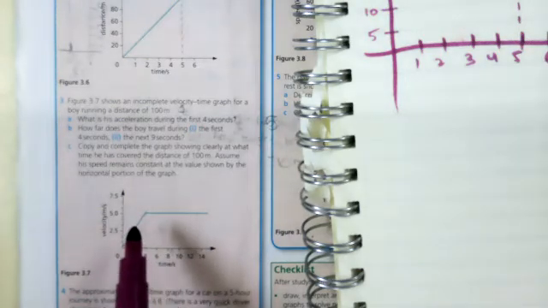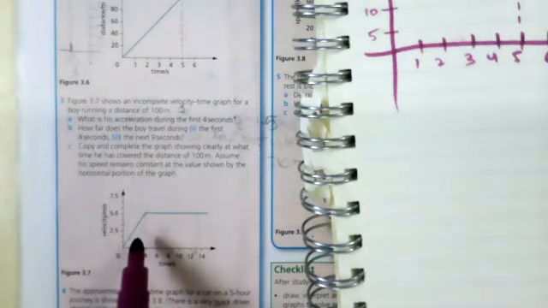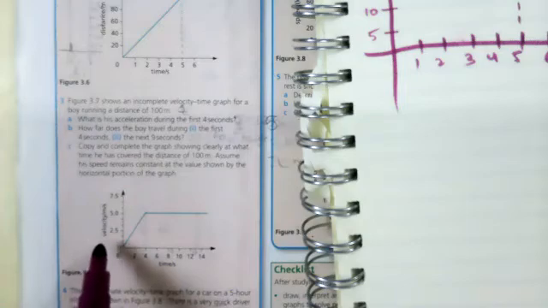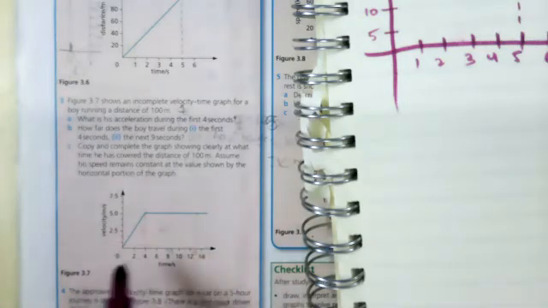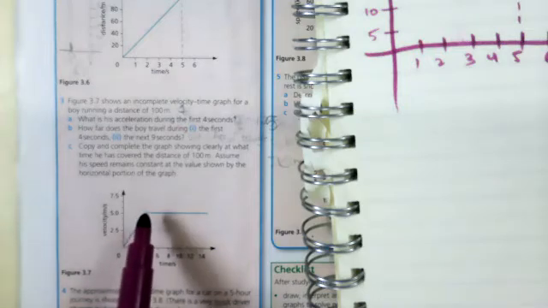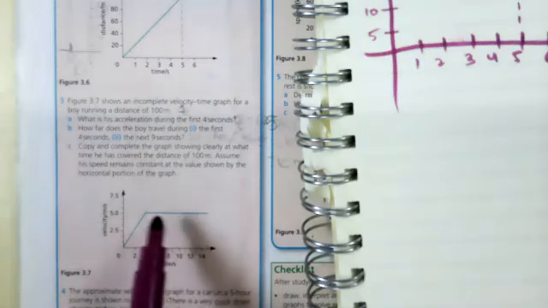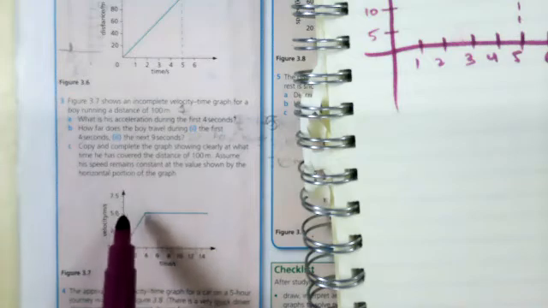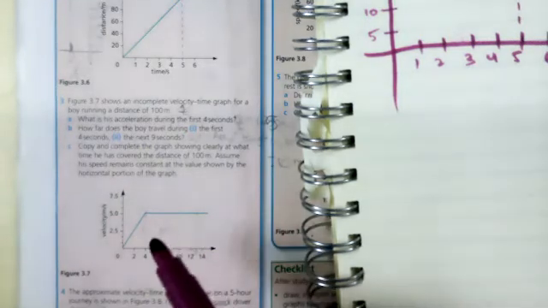Okay, yes, Sarah is correct. Acceleration is not 0, because velocity is changing. Acceleration will be 0 when this is a straight line, like here, where the velocity is not changing. But here, the velocity is increasing, so there is acceleration, okay? And it is 5 divided by 4.